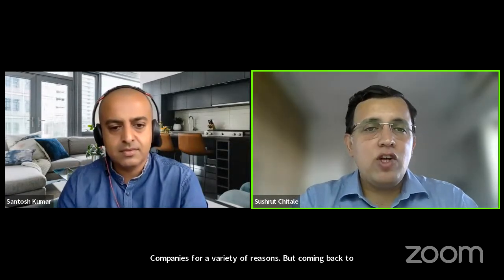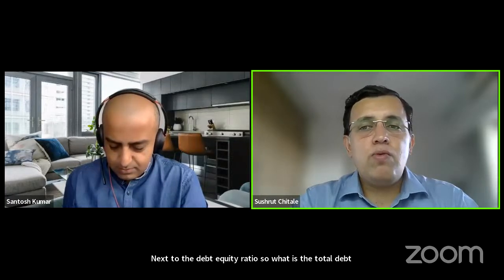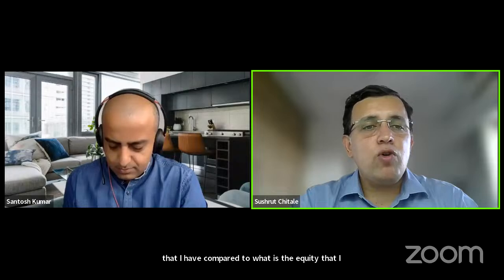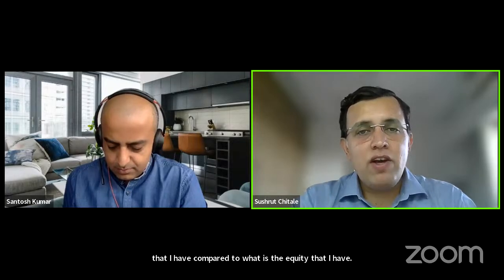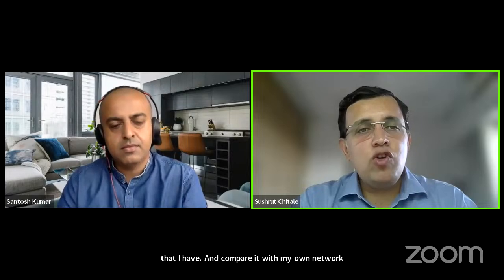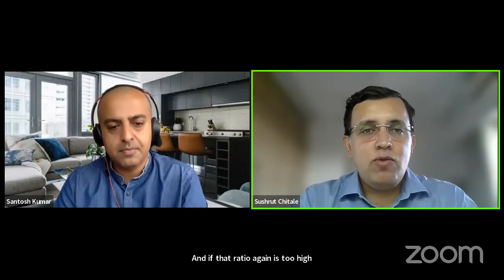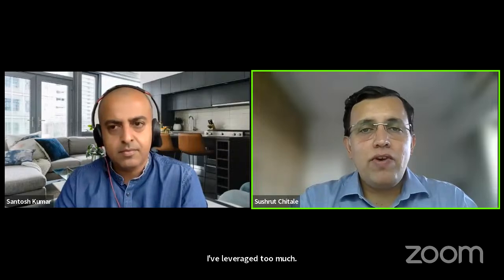Next is the debt equity ratio. So what is the total debt that I have compared to what is the equity that I have? Now, debt could also mean what are the total borrowings that I have and compare it with my own net worth. And if that ratio again is too high, that means I've leveraged too much. So that is again one thing that one has to be very careful about.